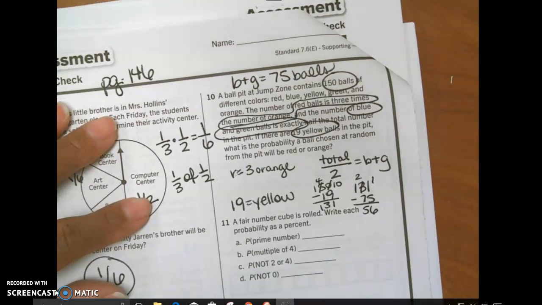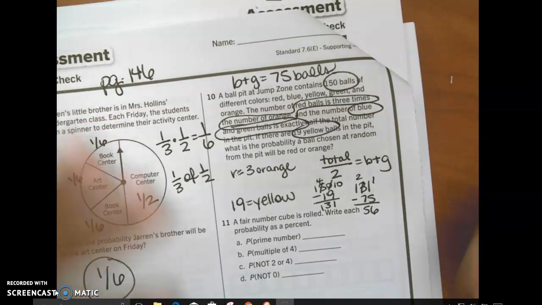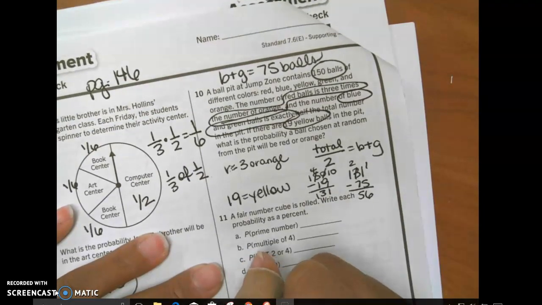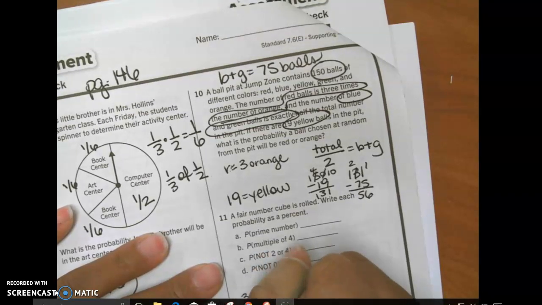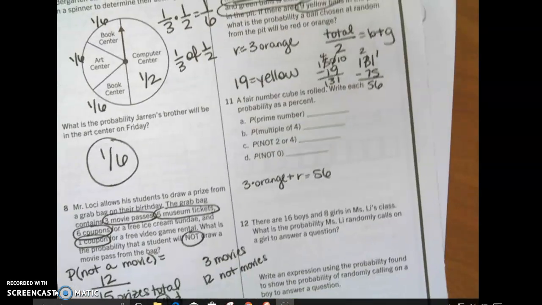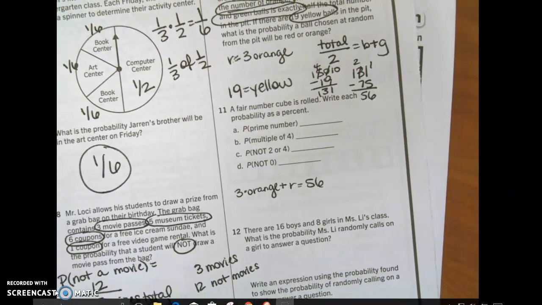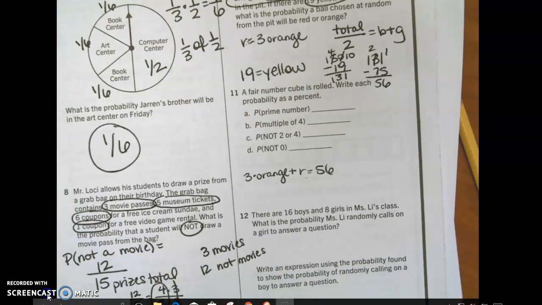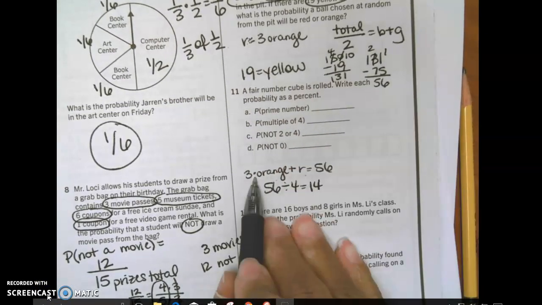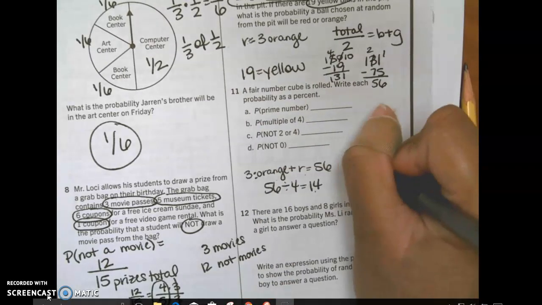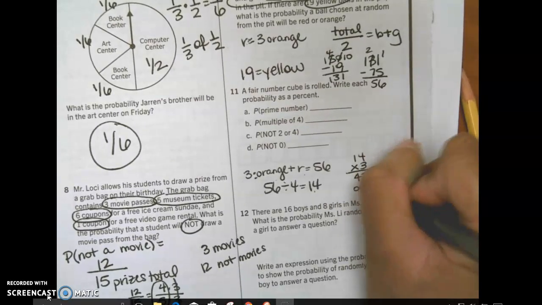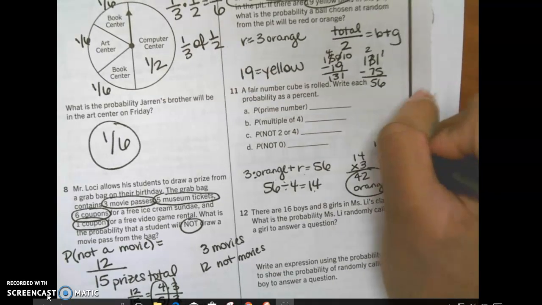So 56 is going to be my orange and red combined. So that means I need some more room. 3 times orange plus orange equals 56. Try and figure out what orange is. Okay, in order to do this, 56 divided by 4 is 14. So then 3 times 14 is what? 3 times 14 is 42. So that's my orange, 42. And 14 is my red.